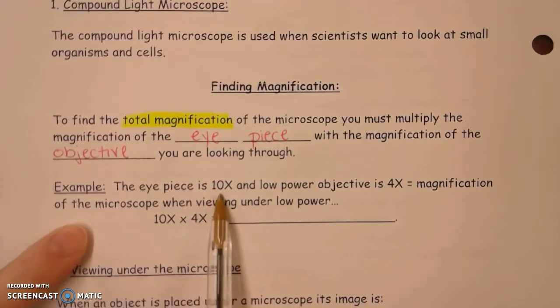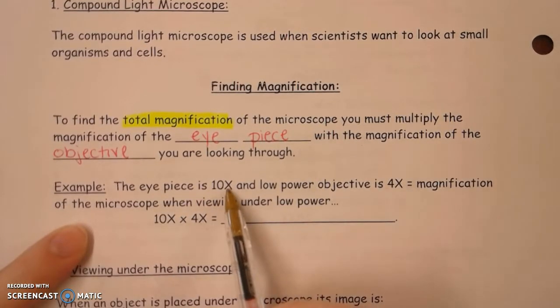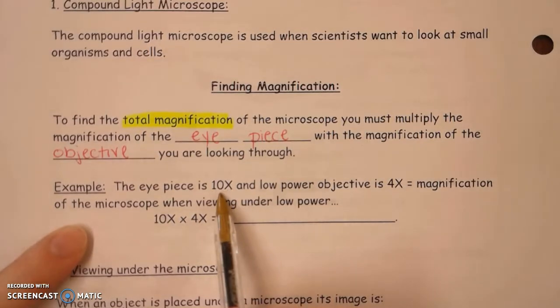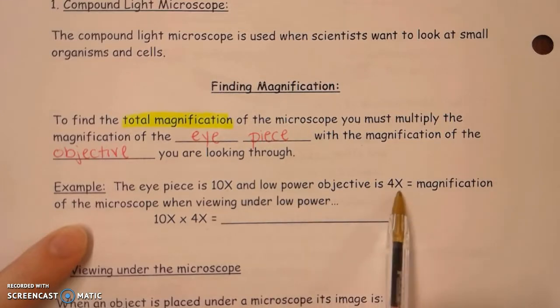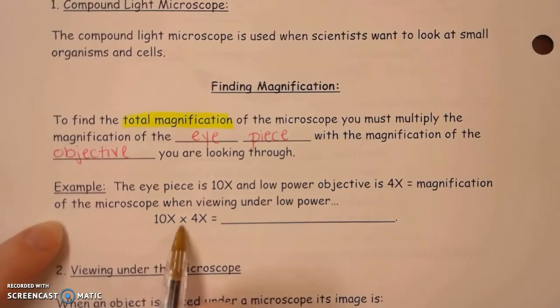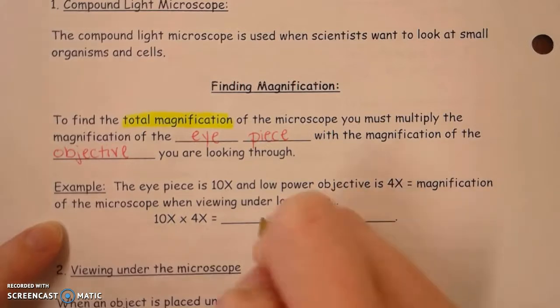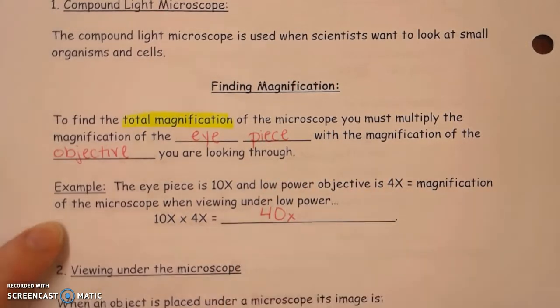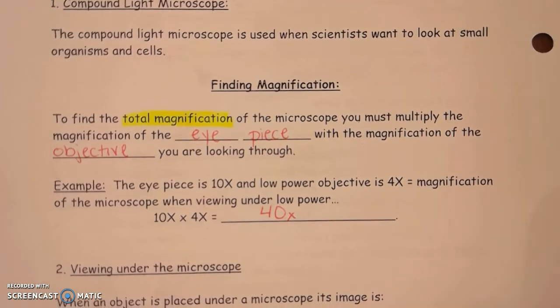The eyepiece of a microscope is 10x, so this x is telling you there's a magnification. You need to have the x after the number. The low power objective is 4x. And the magnification of the microscope when viewing under low power is, so you would do 10x times 4x equals 40x. So you want to make sure you still have that x after your number. If you were using a different objective, you'd multiply the eyepiece by the different objective.